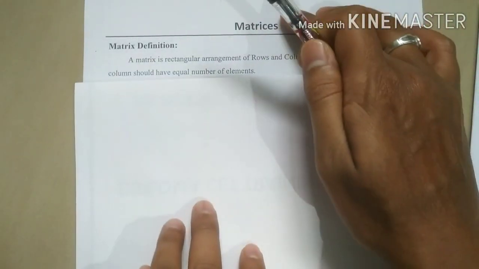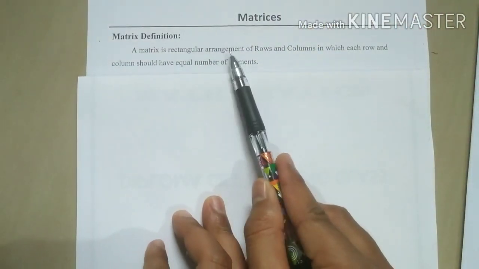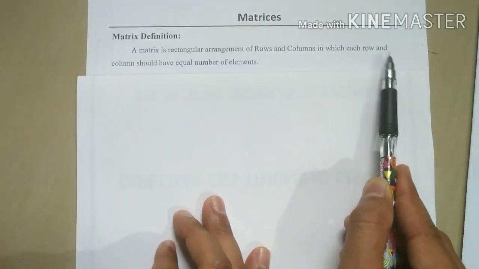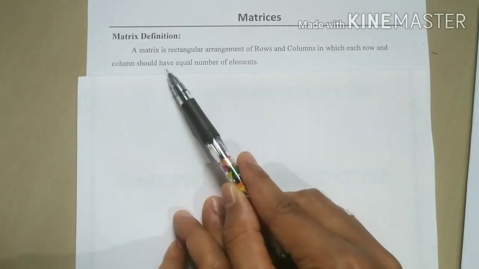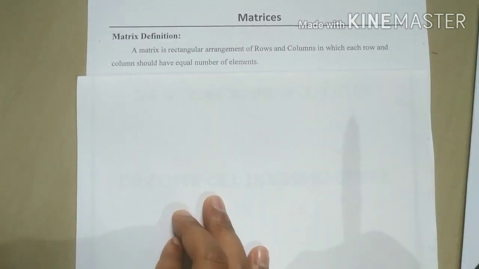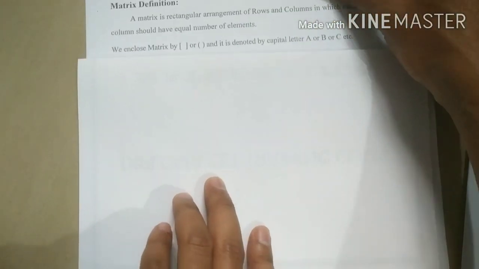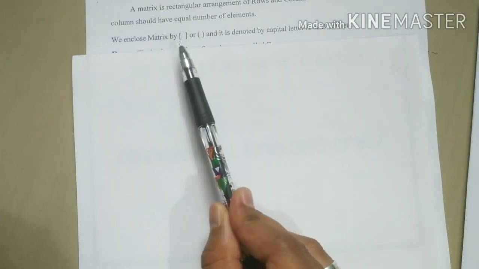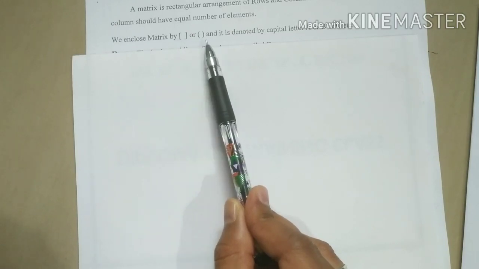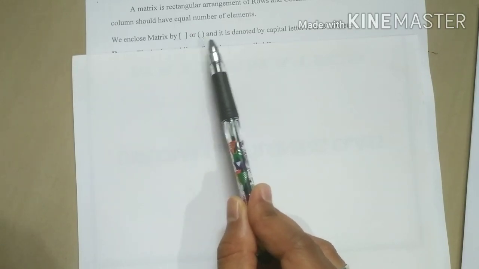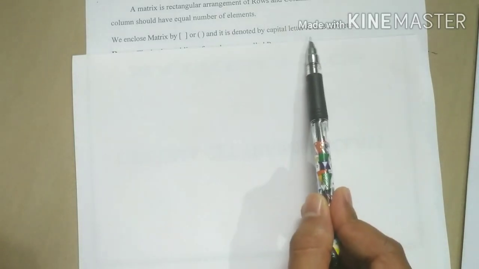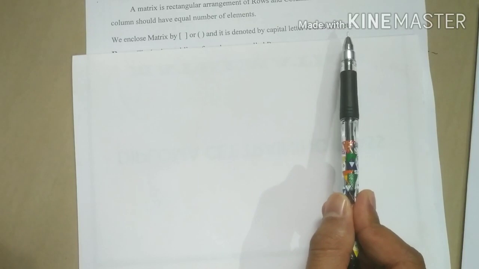A matrix is a rectangular arrangement of rows and columns in which each row and column should have an equal number of elements. Next, remember, we enclose a matrix by these two brackets, and it is denoted by capital letters only, either A or B or C or D, etc.